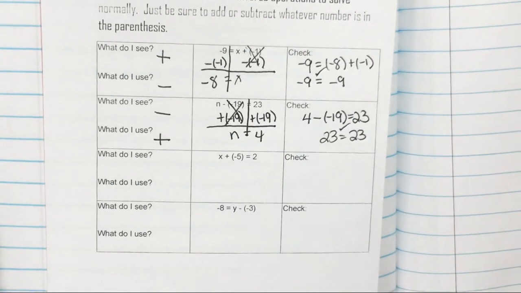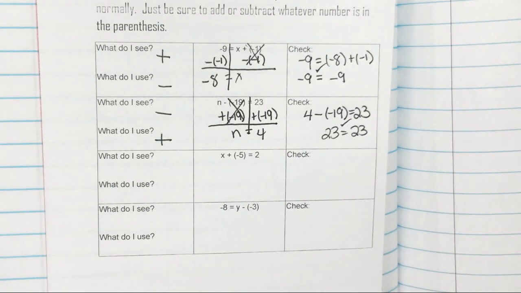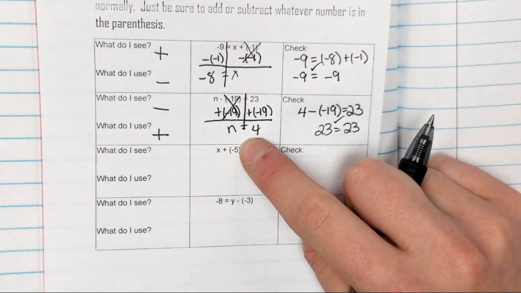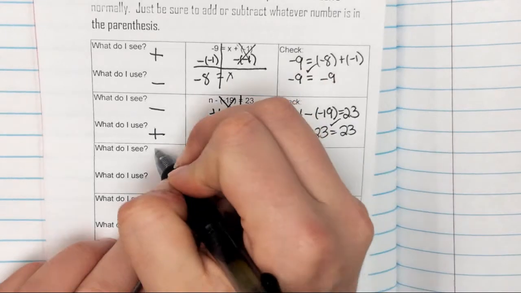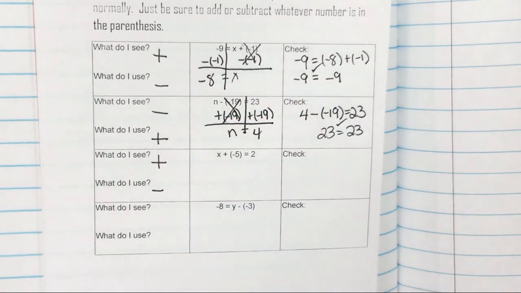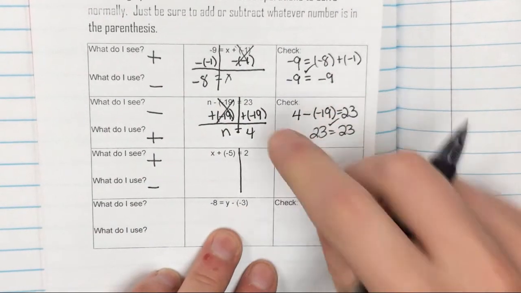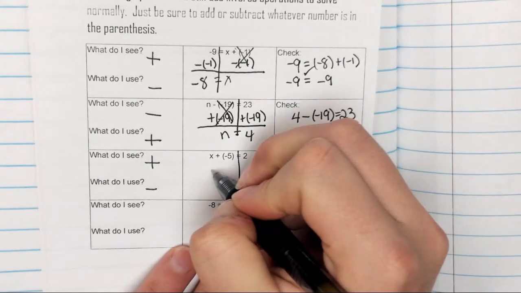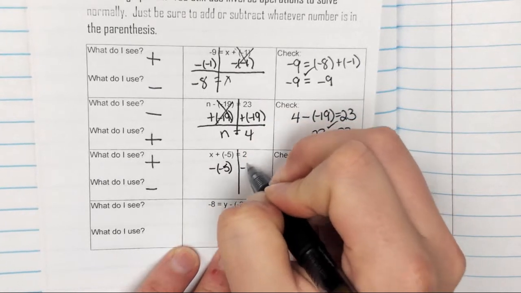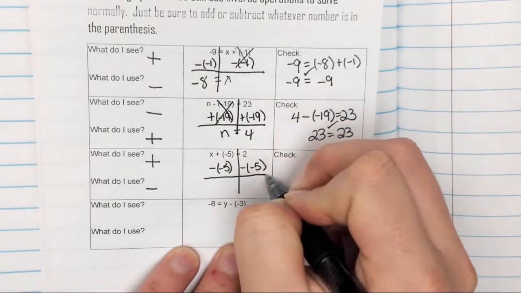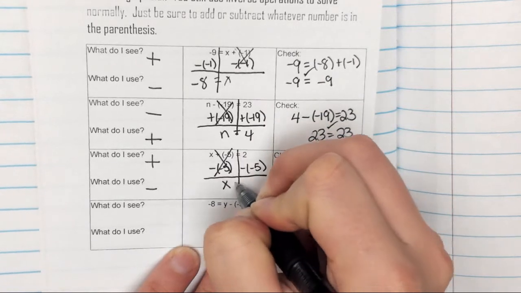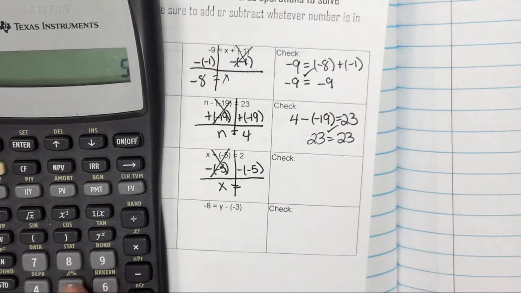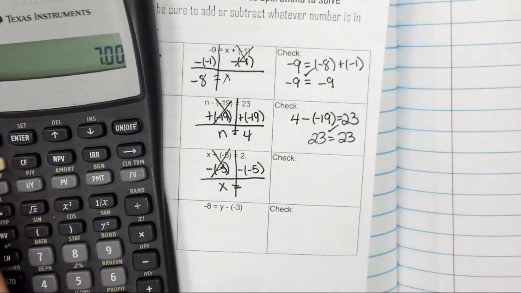Example number 3. I have x plus negative 5 equals 2. I'm focused on the left-hand side of my equation because that's where the variable is. I see an addition sign, so I'm going to use subtraction. So draw the wall down the middle. I'm adding a negative 5, so to solve it, I'm going to need to subtract a negative 5. These two cancel, and I have x equals 2 minus negative 5.